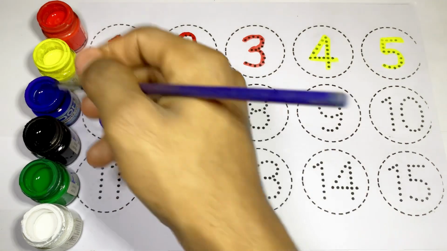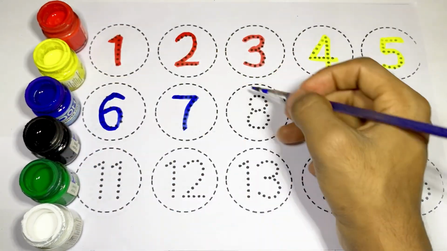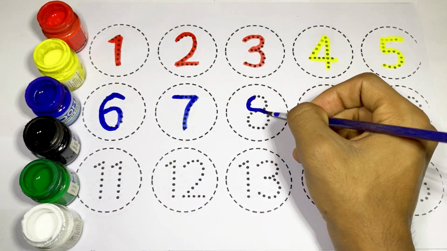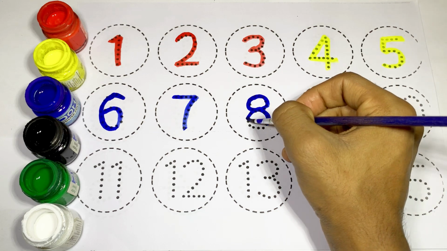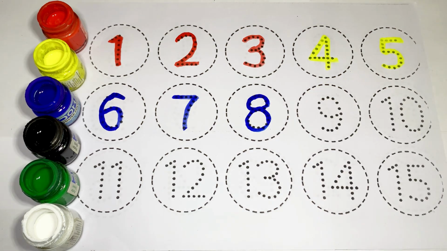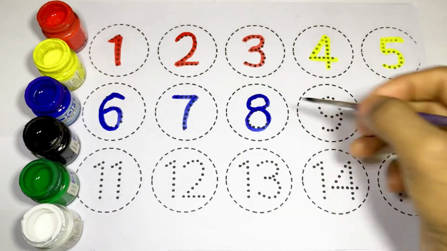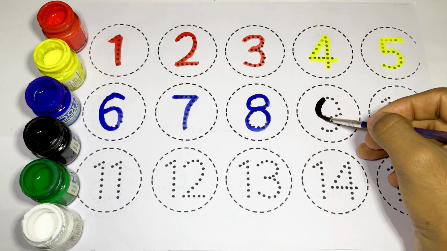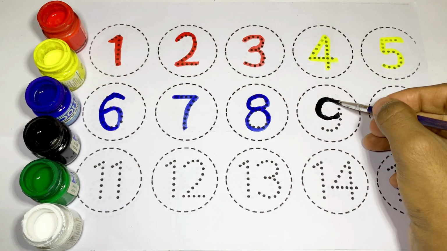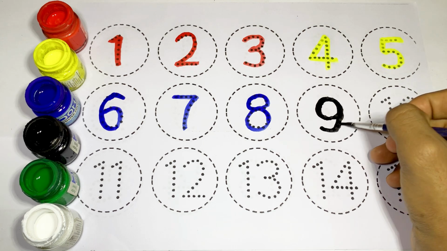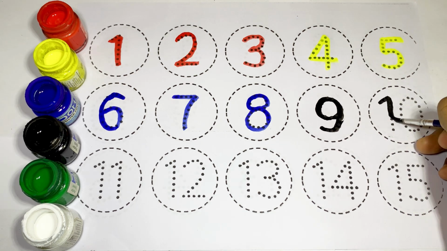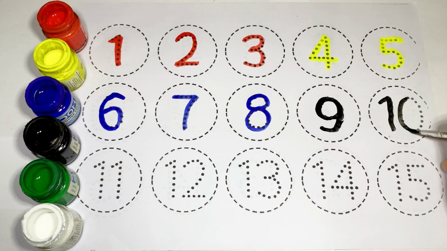S-E-V-E-N, 7. Kids, again use blue color and draw 8. E-I-G-H-T, 8. Kids, next draw 9 and use black color. N-I-N-E, 9. 10. T-E-N, 10.